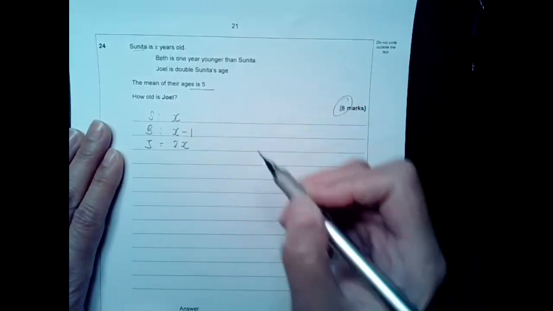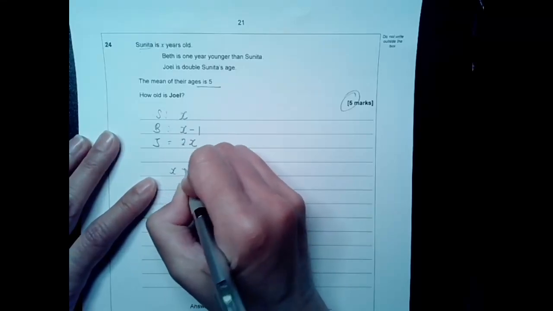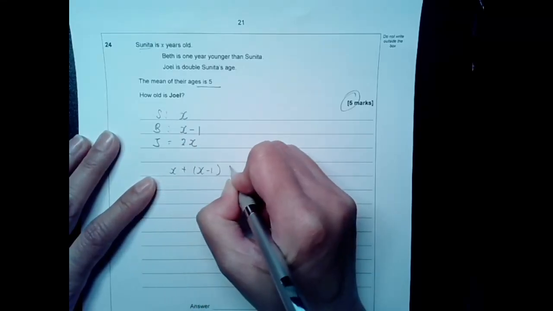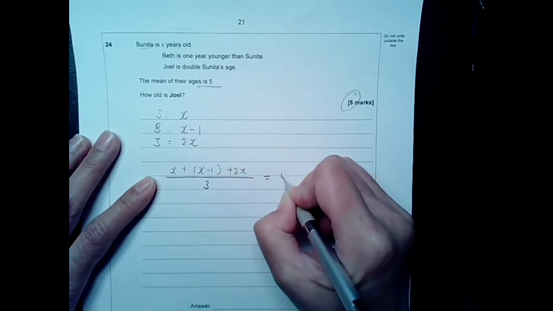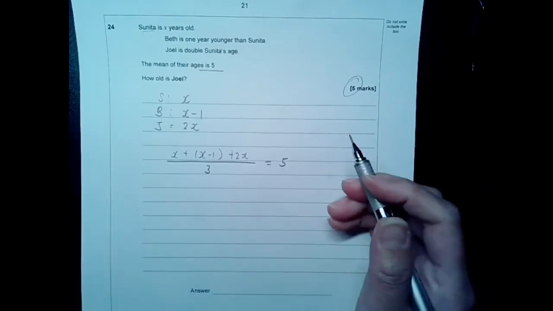The mean age is 5, so we have x plus x minus 1 plus 2x divided by 3 should give us 5. We need to find out the age of Joel, but be very careful because a lot of us will skip the last bit.